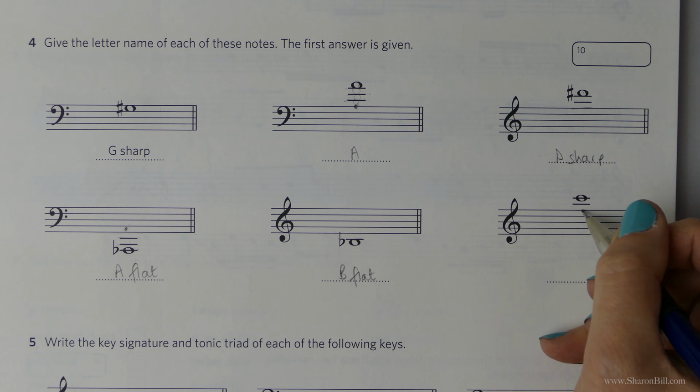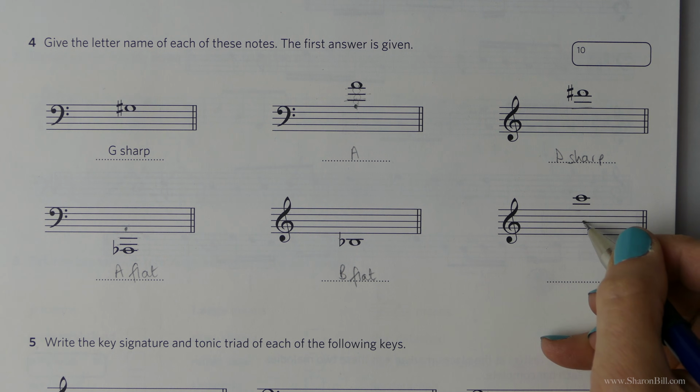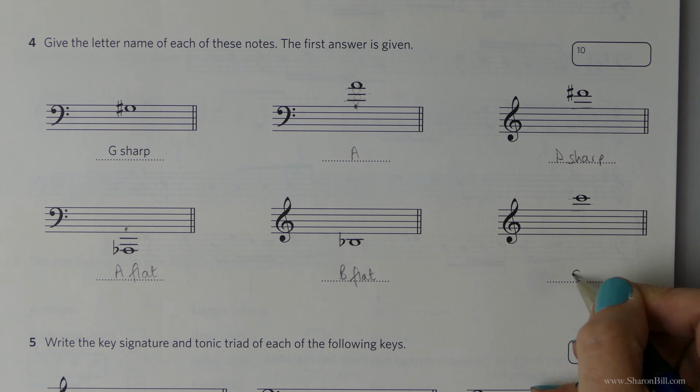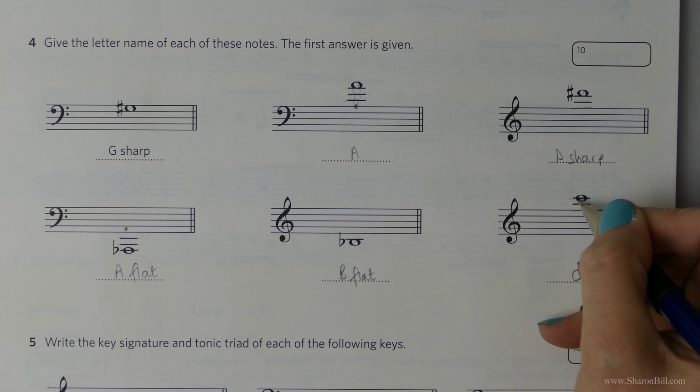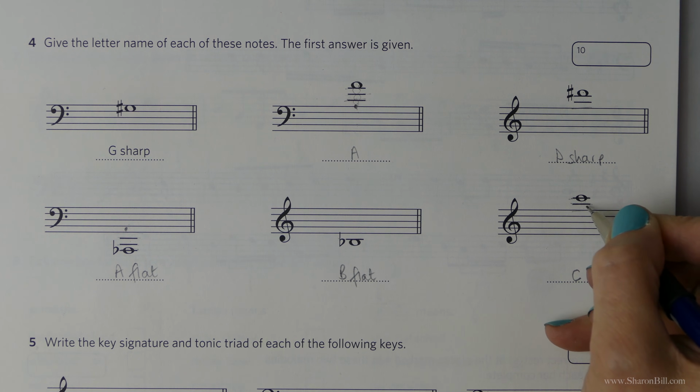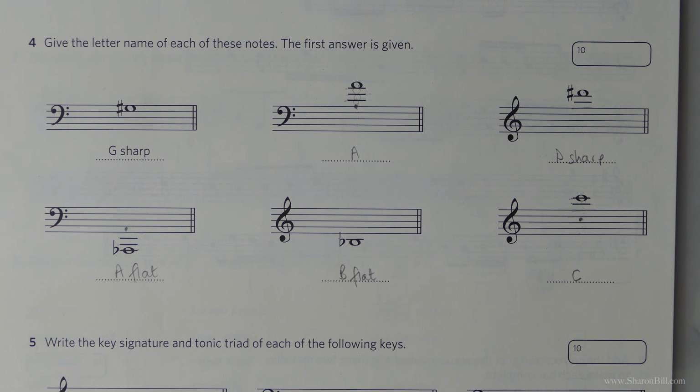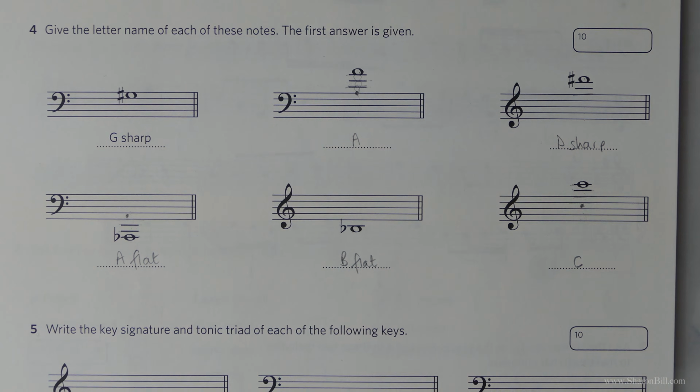We know this is an F. We work from F here. Every good boy deserves football. F, G, A, B, C. So that's a top C. Alternatively, you can count down an octave. 1, 2, 3, 4, 5, 6, 7, 8. F, A, C, an octave higher. So there we go. Let's press on to this next question.